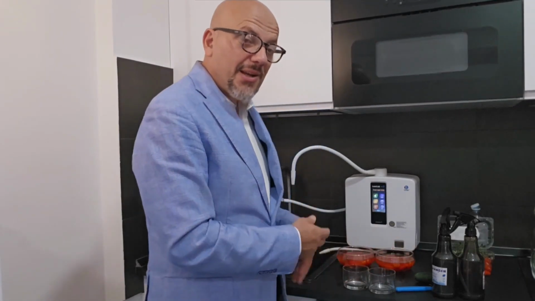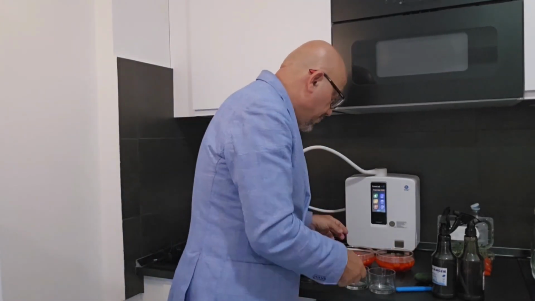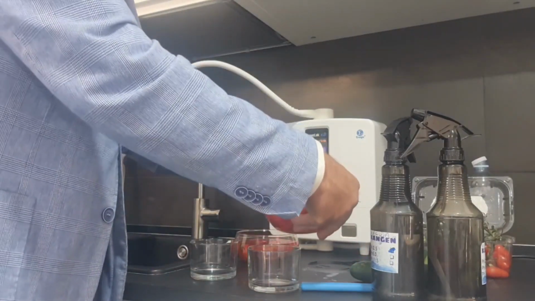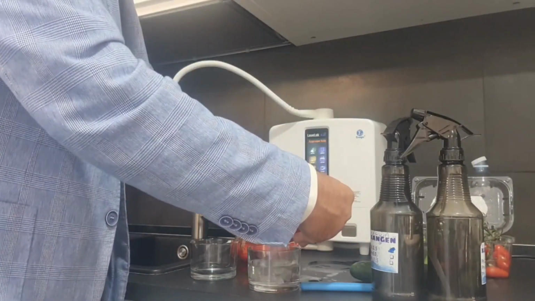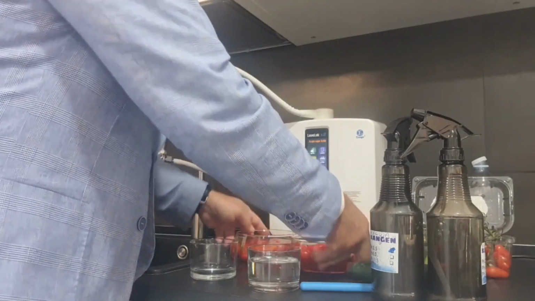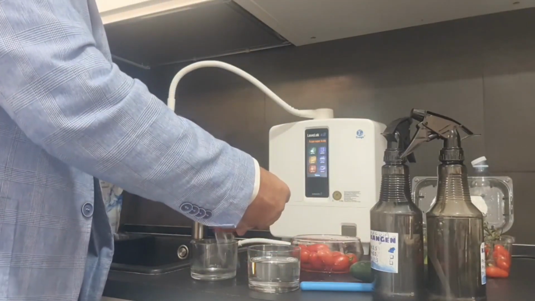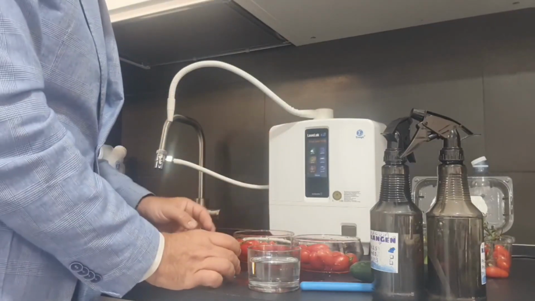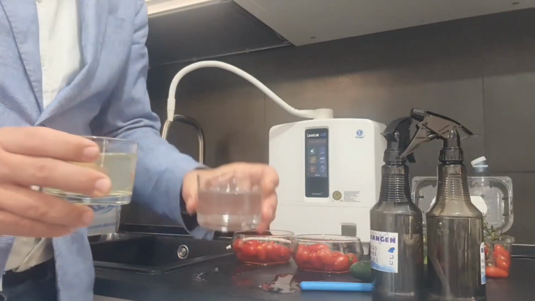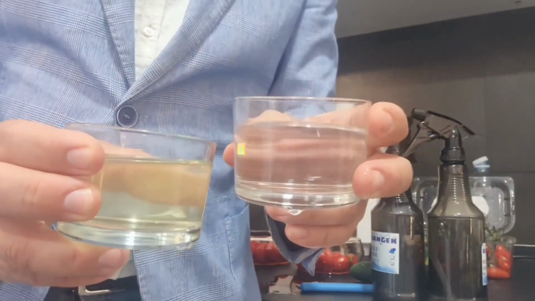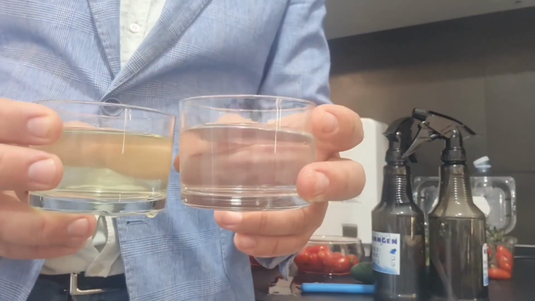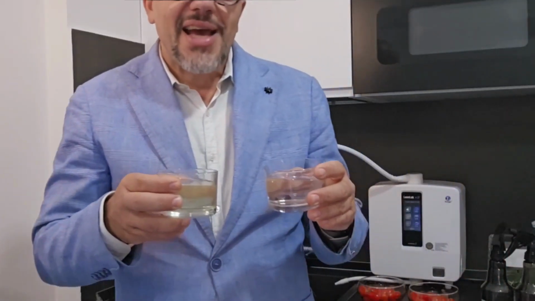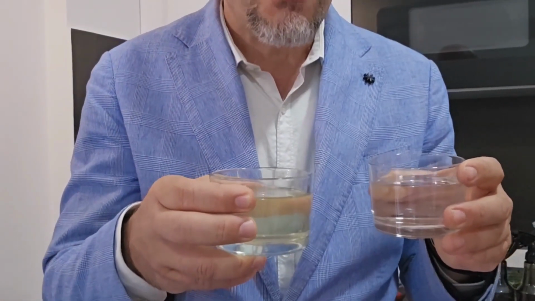Let's take a look now at what has happened in the meantime to our cherry tomatoes. These are the cherry tomatoes washed with water from the same source, and these are the cherry tomatoes that we washed instead with water rich in molecular hydrogen, with water at a pH of 11.5. As you can see, the color is completely different. This water is clear, while this water is yellow, precisely because it has emulsified.